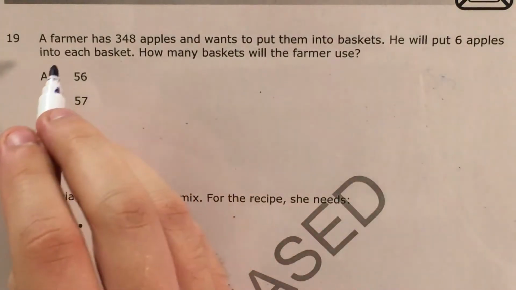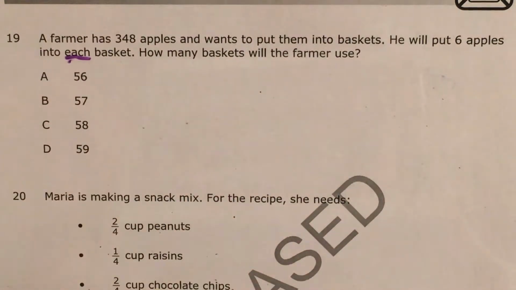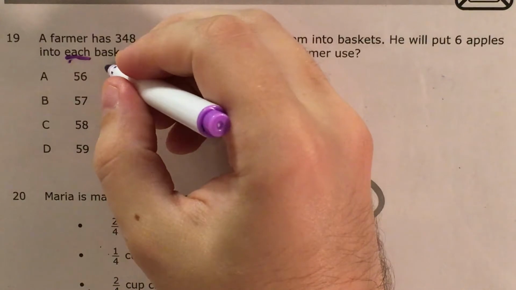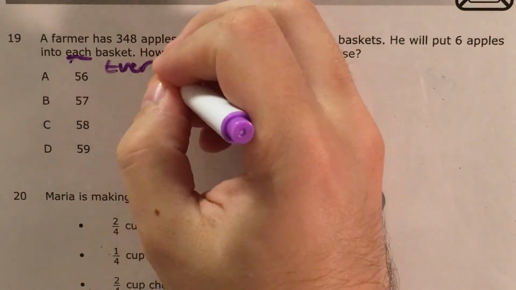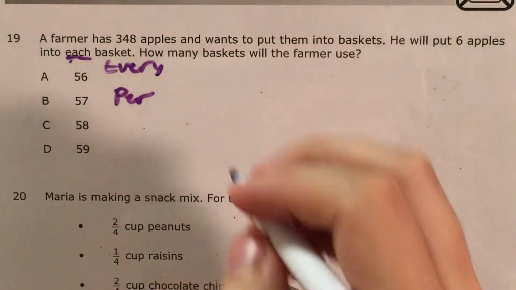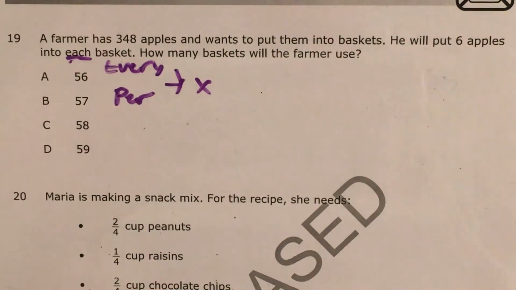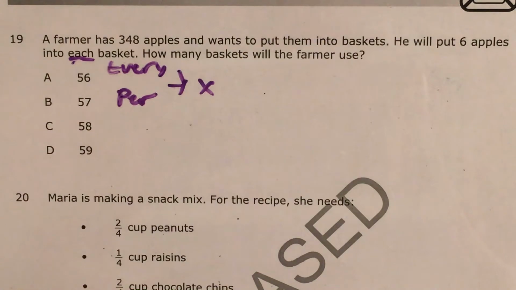First thing I'm going to highlight is this word each. In every single question where I've worked with the word each, it's always turned into multiplying, along with the word every and the word per. If you see any of these words, chances are you're going to have to do some multiplying.